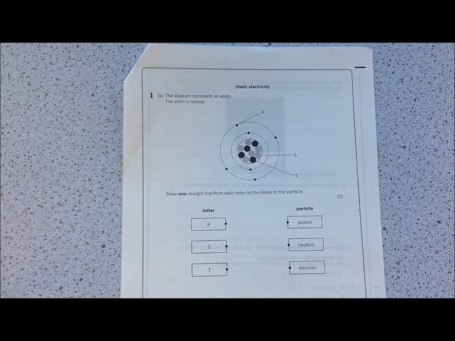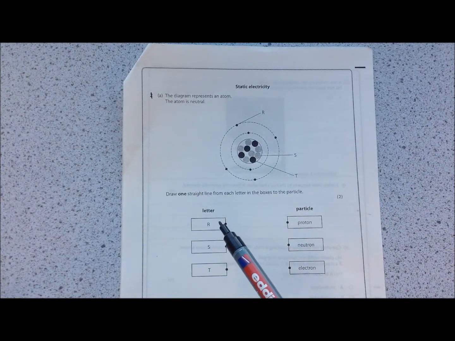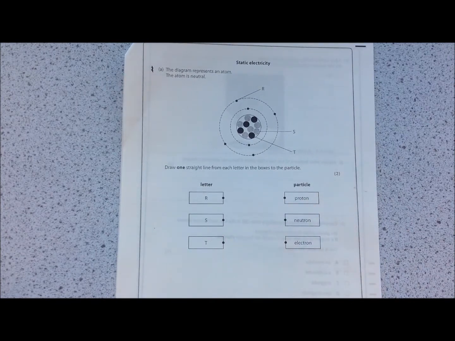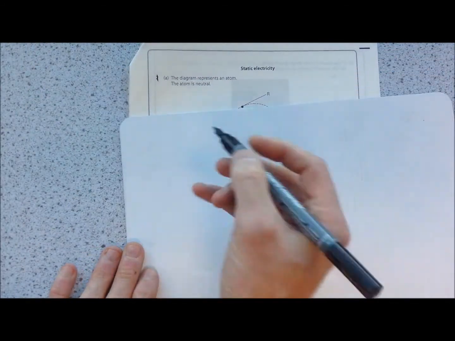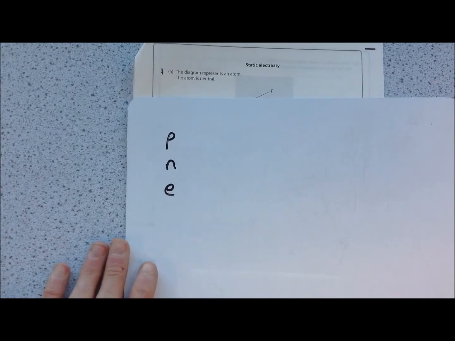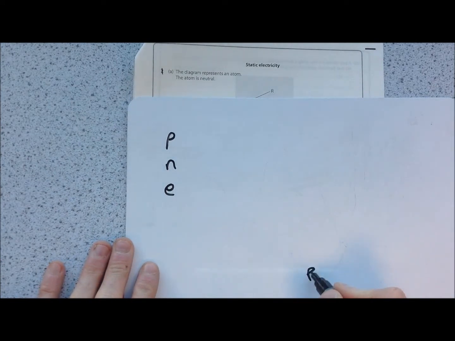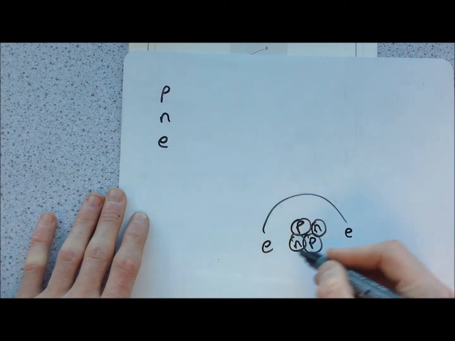So, question 1. We've got an atom, and obviously it tells us there that the atom is neutral. Now what it's asking us to do is pair up one of these letters with one of the answers, and this question wasn't answered very well, to be fair, in the test. Because the atom is neutral, you should remember in class we said that there are 3 basic particles that all atoms are made up of: protons, neutrons and electrons. The protons and neutrons live in the nucleus, and the electrons orbit the nucleus around the outside.